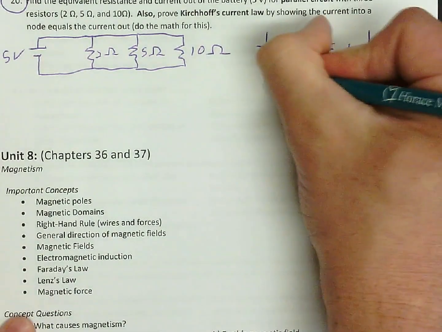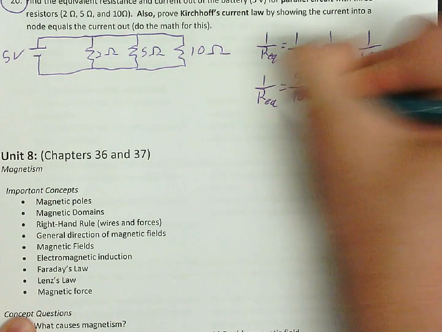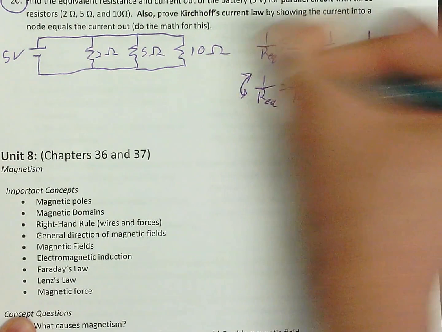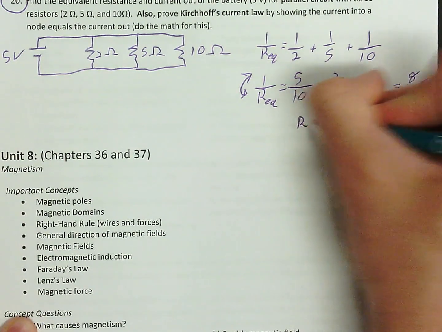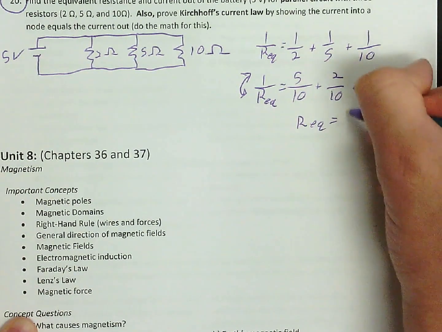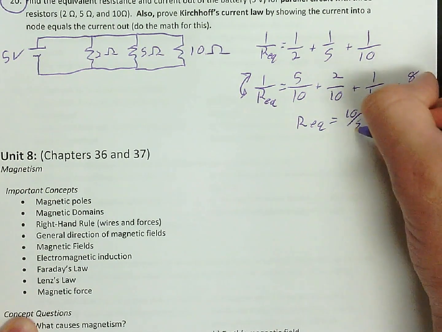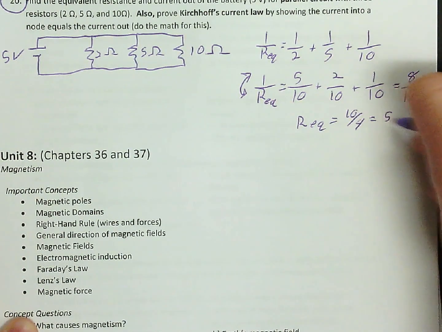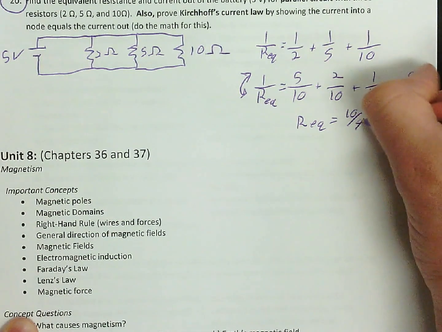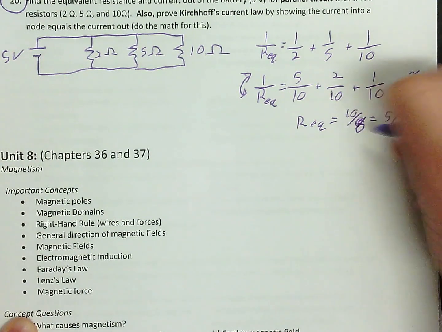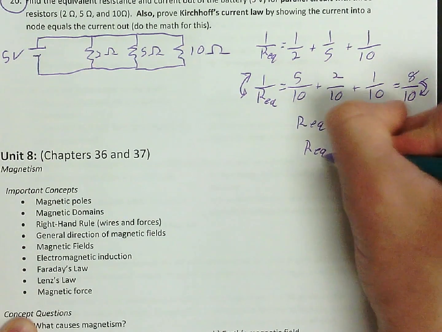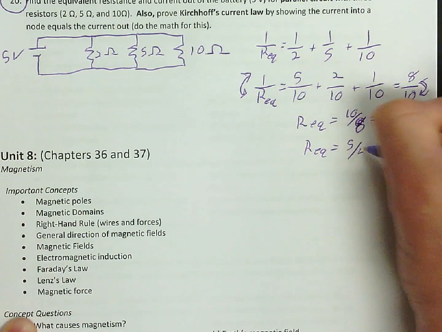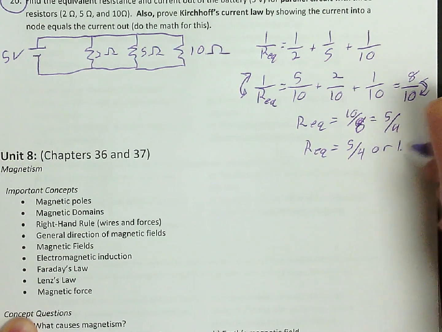But that's equal to 1 over Req. I don't want 1 over R, I want just R. So I flip the top and the bottom, and I get Req equals 10 over 8, which simplifies to 5 over 4, or you can write it as 1.25.